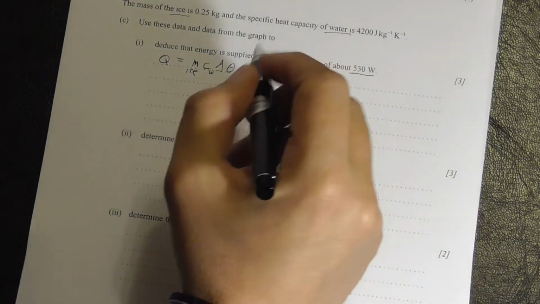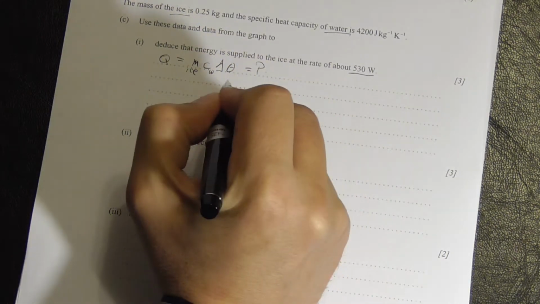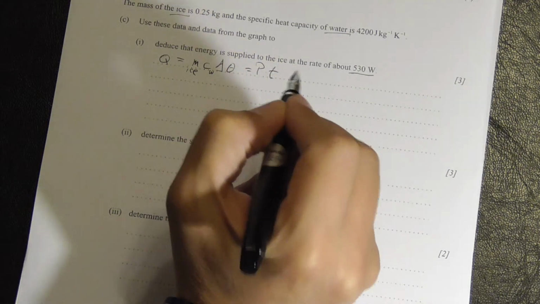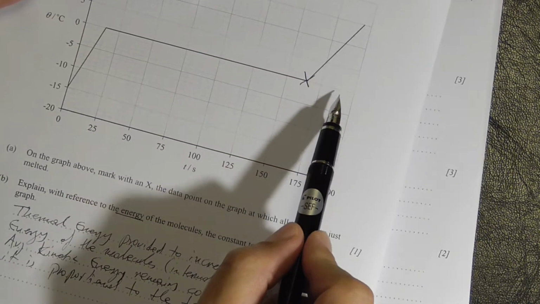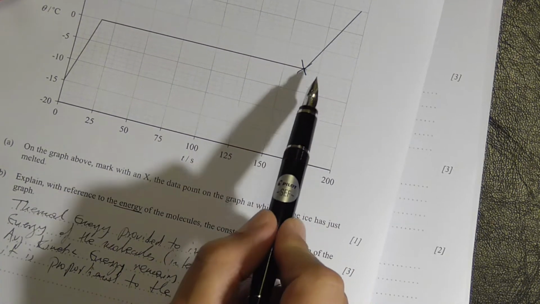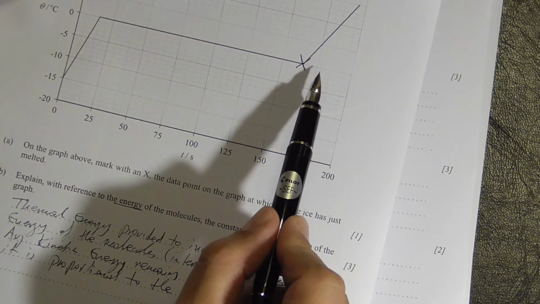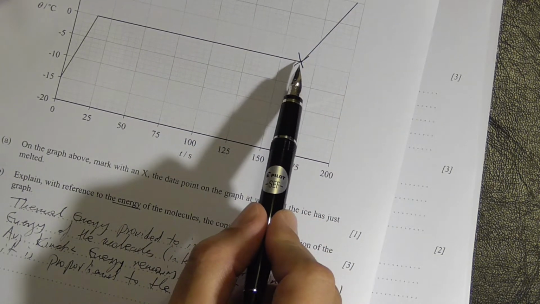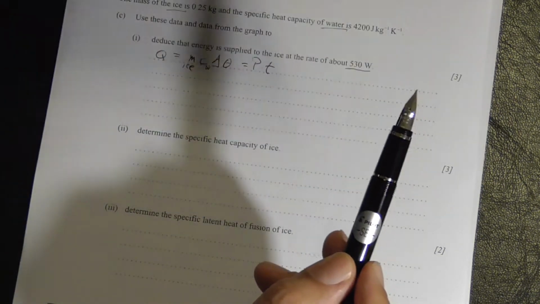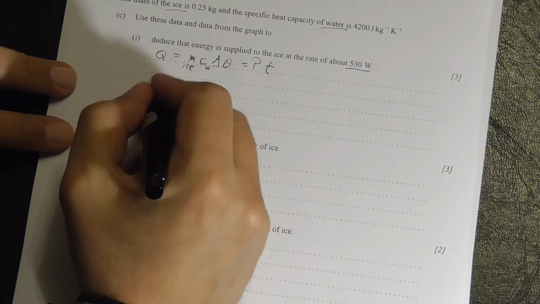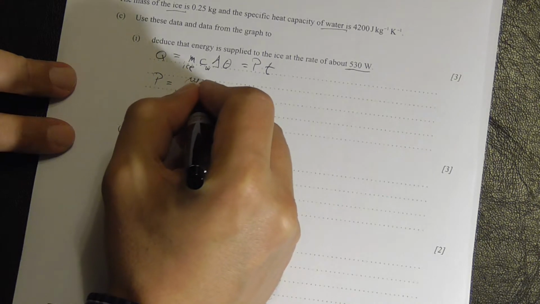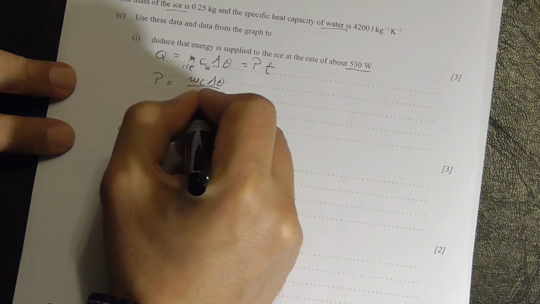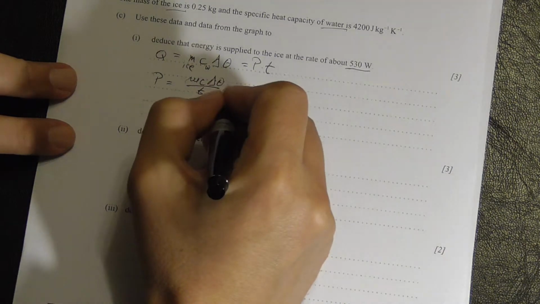Okay. But this thermal energy is the constant power times the time, which is what? 195. Every little square is 5 seconds. So this is 195 minus 165. So 30 seconds. So I can now just solve for P. P is mc delta theta over the time.